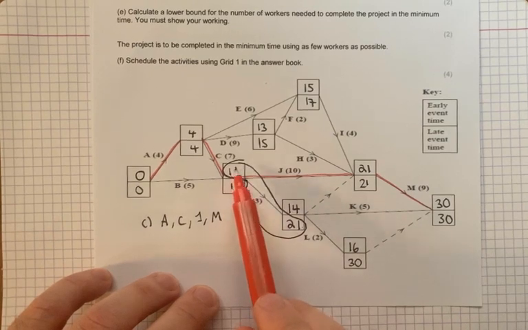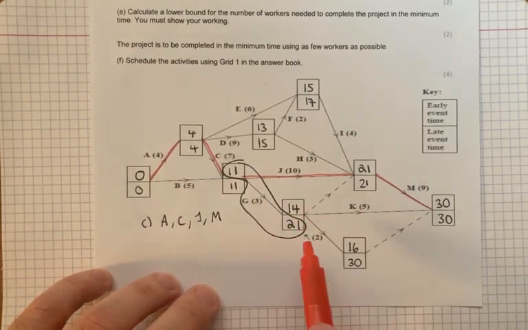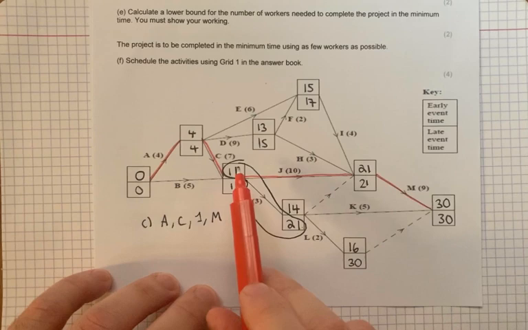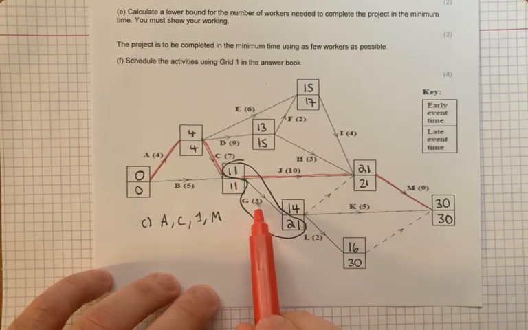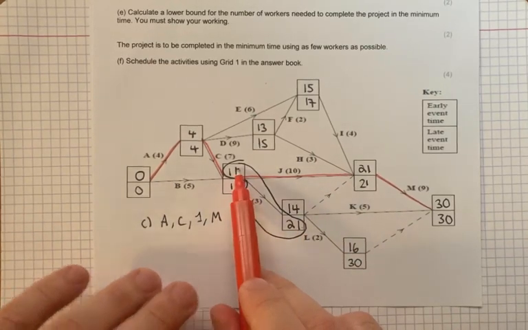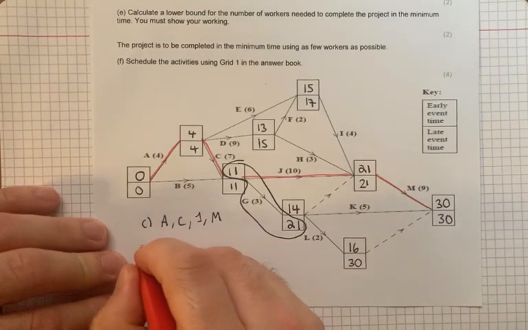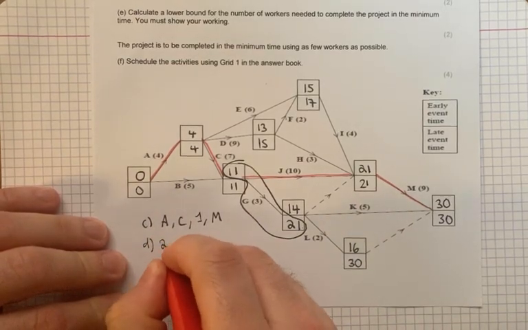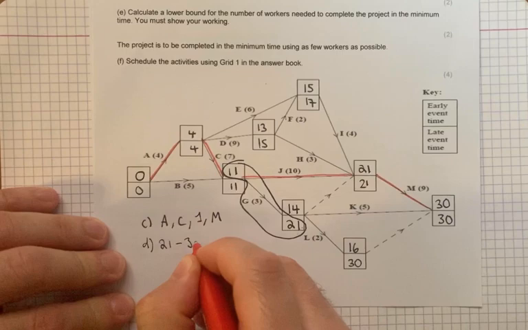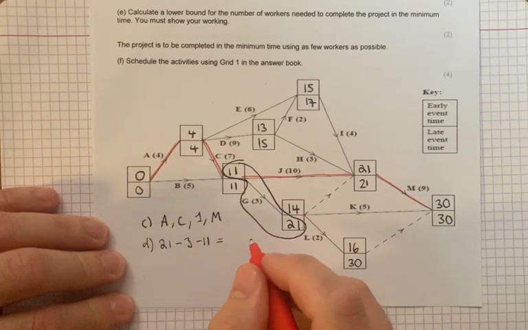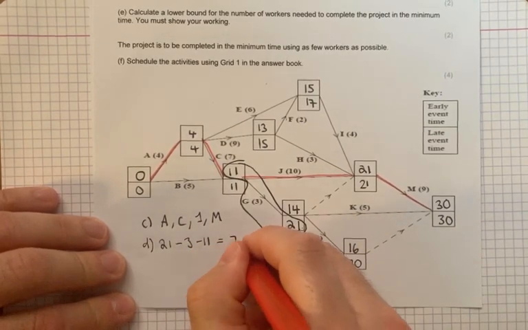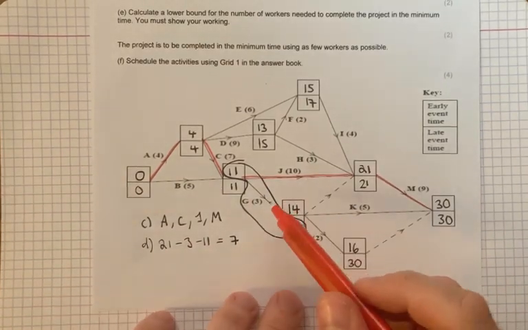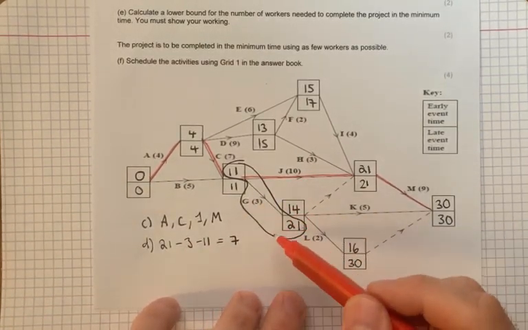So we'll just go from top to bottom. And then float's calculated by bottom, take middle, take top. So late time, take activity time, take away early time. So if we do 21, take away 3, take away 11, what's it going to be? 7. So that means G has a float of 7, so you've got 7 hours, or is it days?